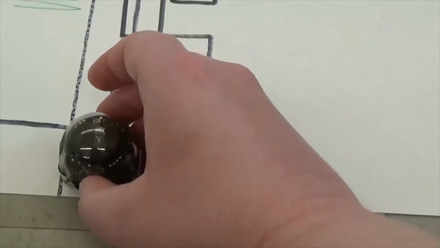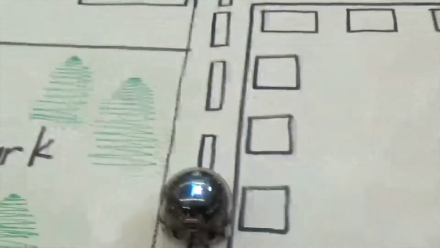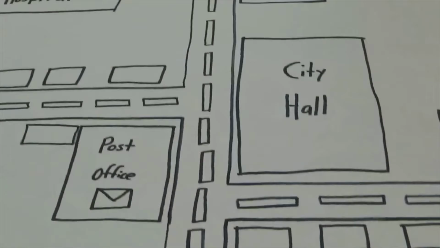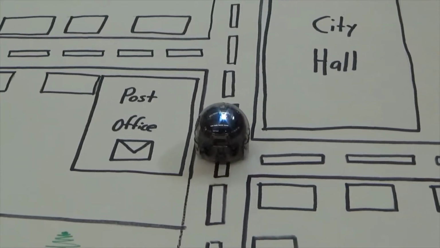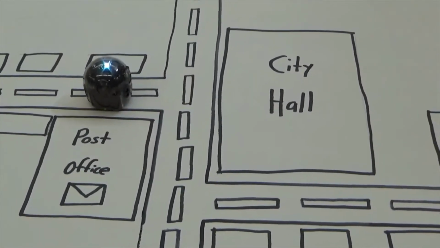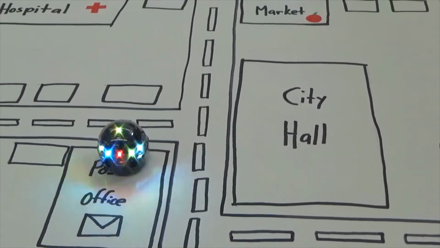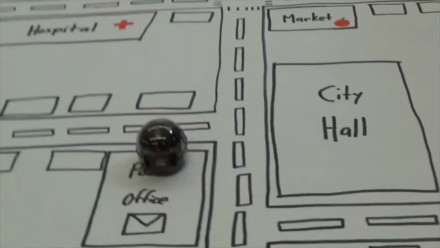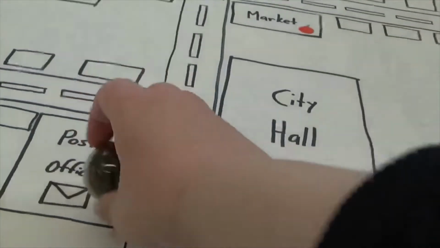So we're just going to place Jacob on and double tap. There he goes. He's driving, turning. There we go. And he's at the post office. Alright, so that's the post office.